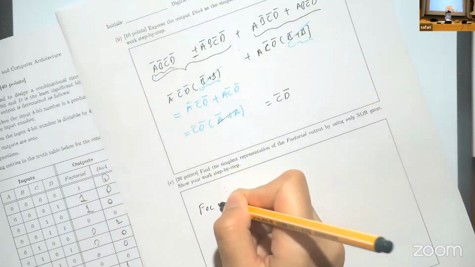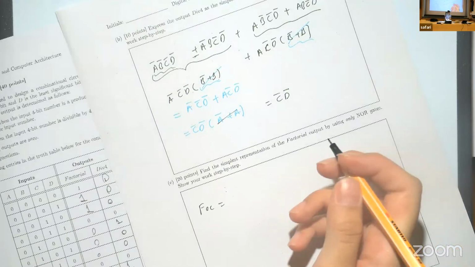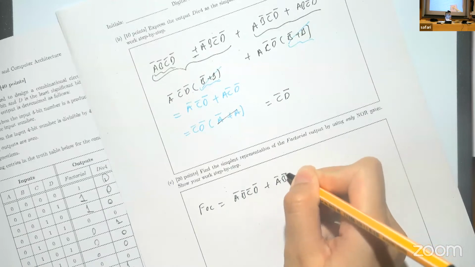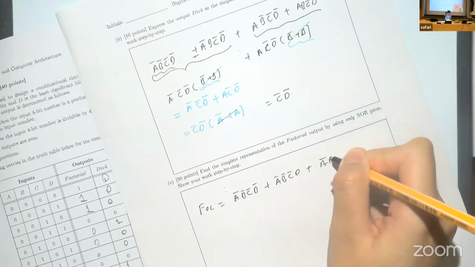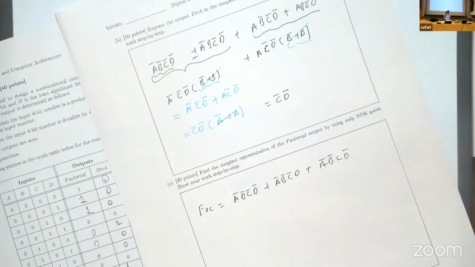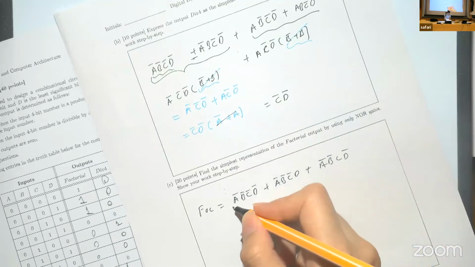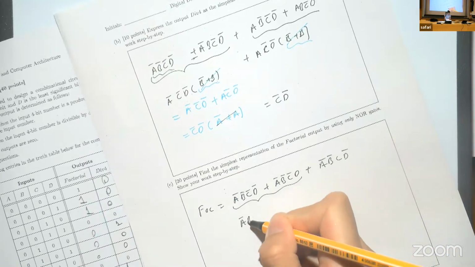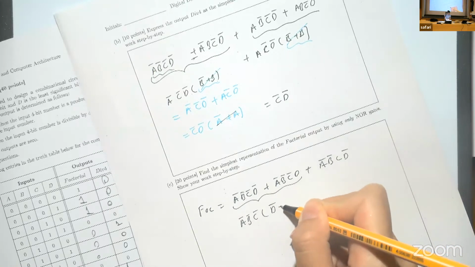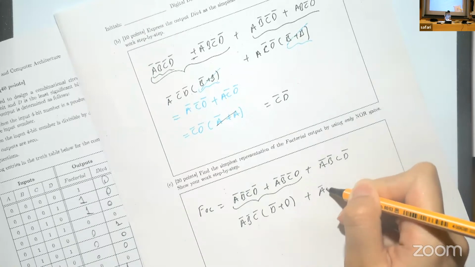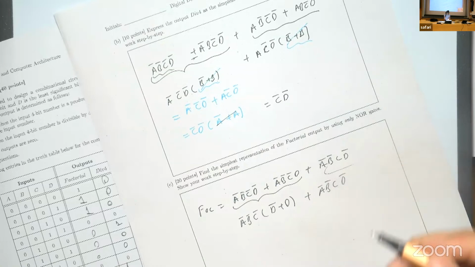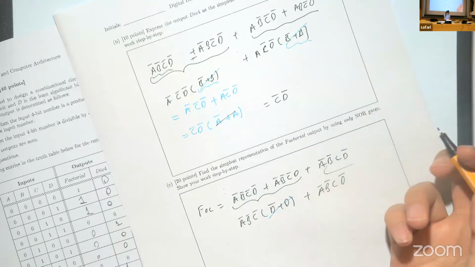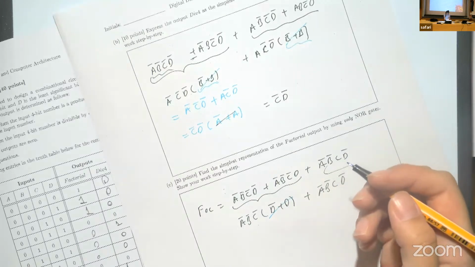And factorial, if we start with the sum of products representation, is equal to A naught B naught C naught D naught, or A naught B naught C naught D, or A naught B naught C D naught. In the same way, we can simplify this equation, because if you just check these two expressions, everything is common except D. If we group this into A naught B naught C naught parentheses, D naught or D, and A naught B naught C D naught from the third term. In the same way, we can see that this is actually 1, because D or D naught, either one of them has to be 1. And in an OR gate, if you have at least one 1, it's 1.